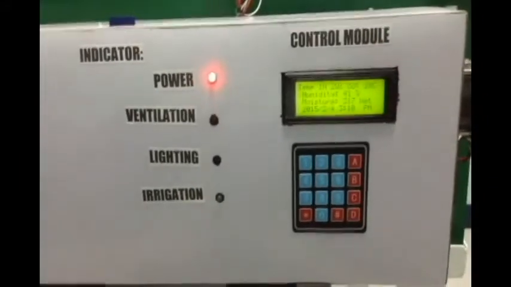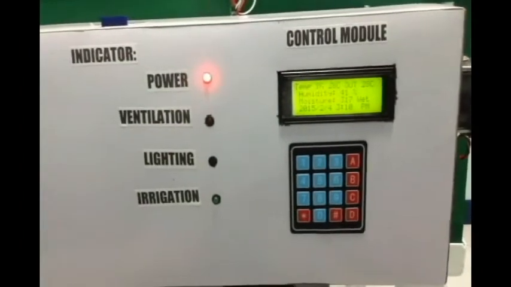Control Module. The control module system will display the current sensor results of temperature, humidity, soil moisture and its condition, date, time, and data log status, and allows the user to set the limit of the sensors.